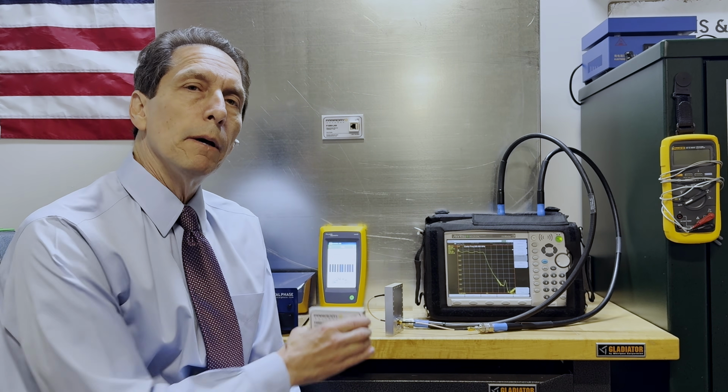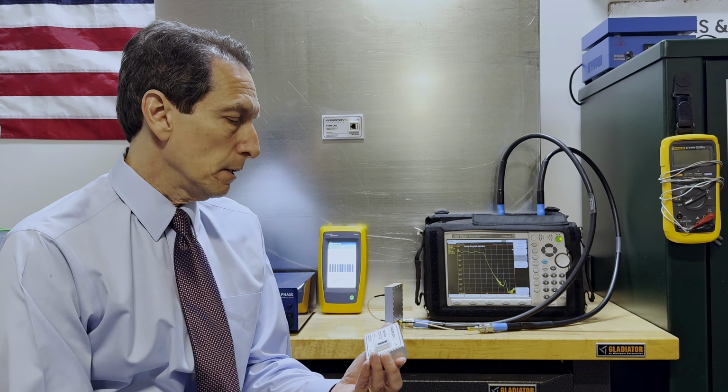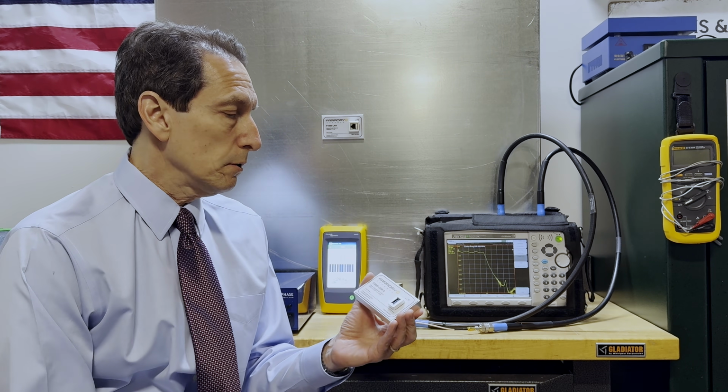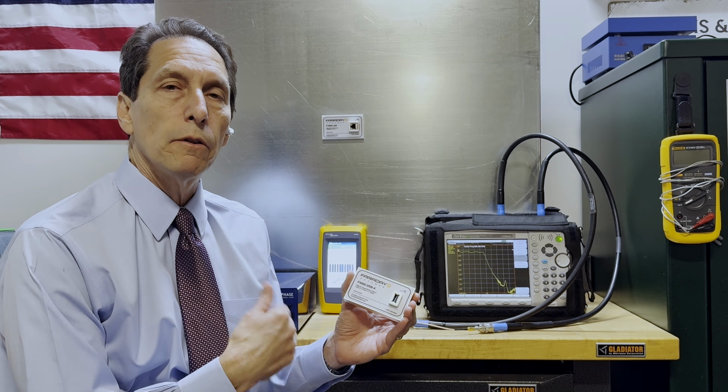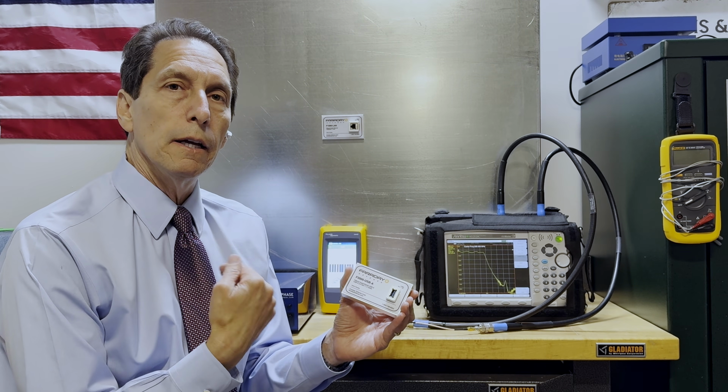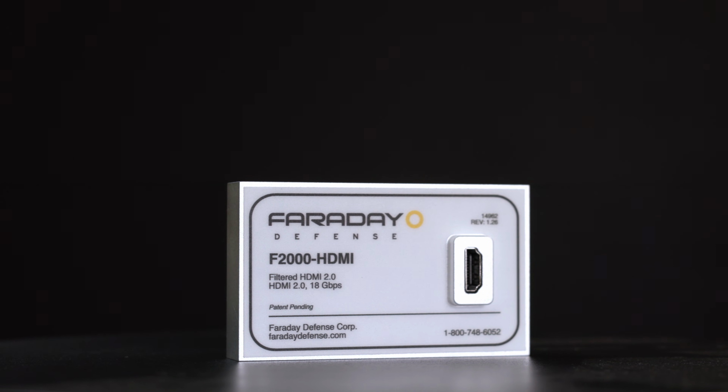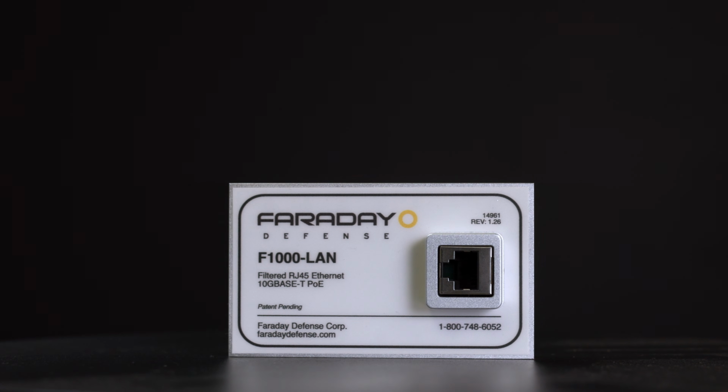So today I want to talk to you about some new interface filters that we've developed. There are 4 different filters. There's a USB-A, a USB-C, both in 3.0, so they have the super speed channels. There's an HDMI filter, and finally there's a LAN filter, which I've mounted to the wall here.